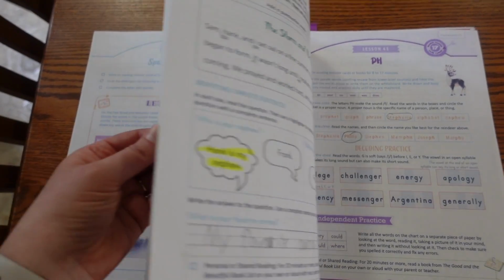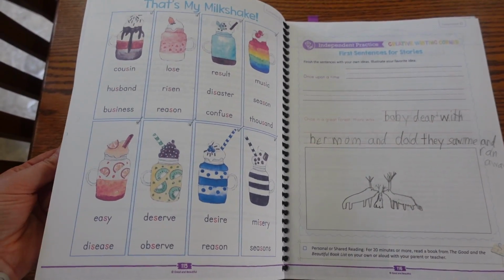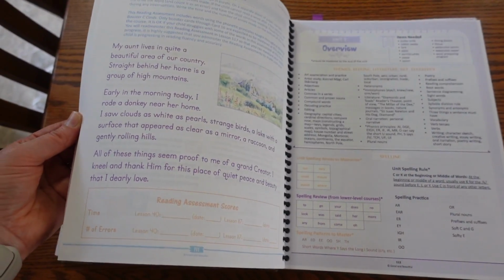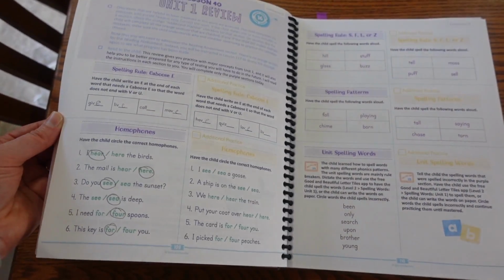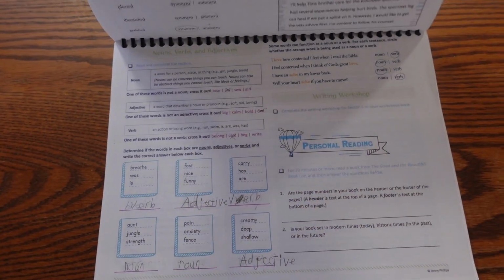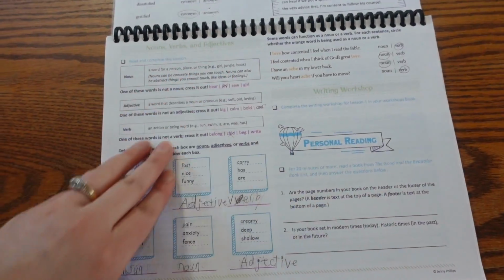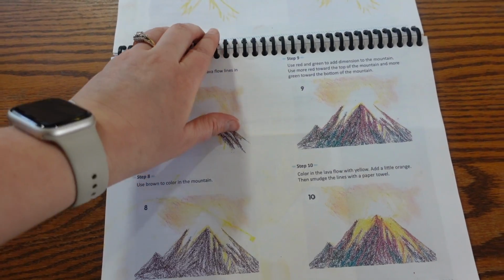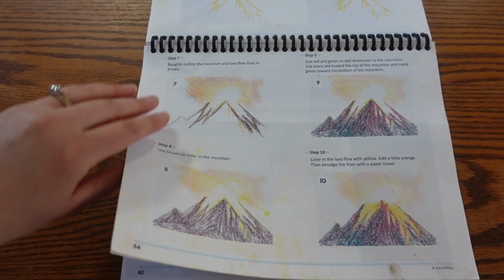And then of course, as you get to the higher levels, you're doing a lot more grammar practice and spelling work. You're still doing more art, like painting, pastels and watercolor, and more editing, where you're editing punctuation, capitalization, extra spacing, that kind of stuff. So I could go on about this language arts curriculum, because there's just so much in there.